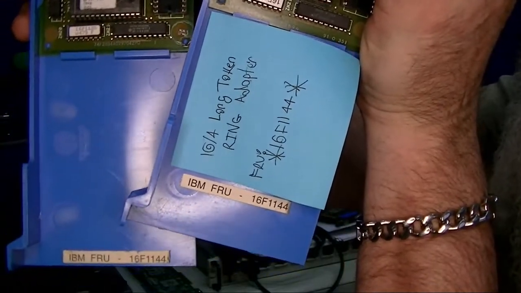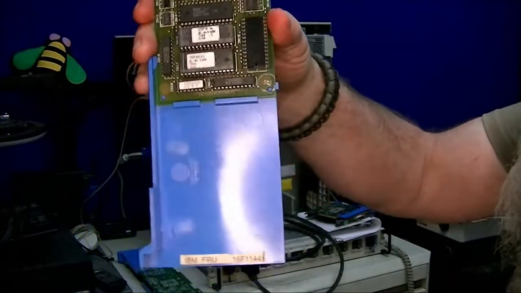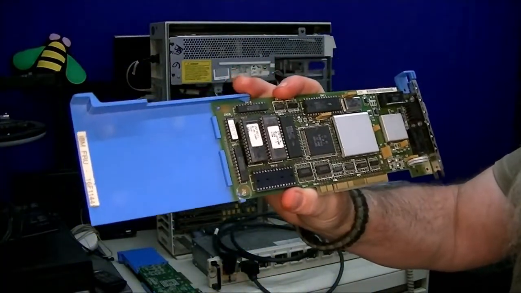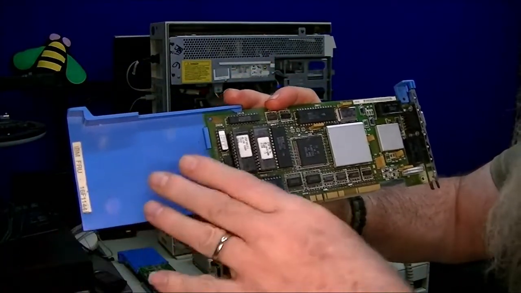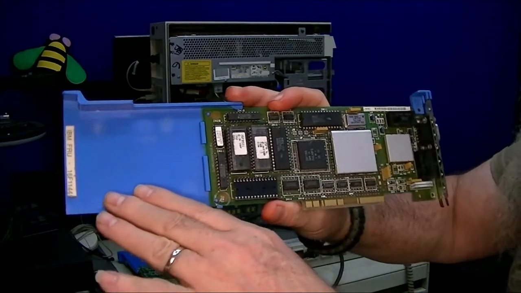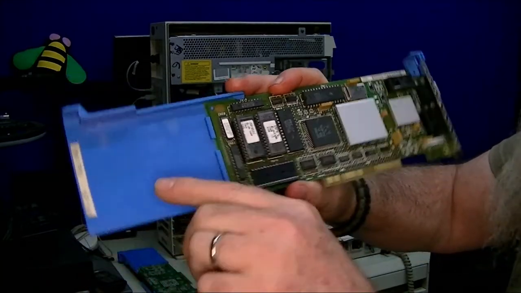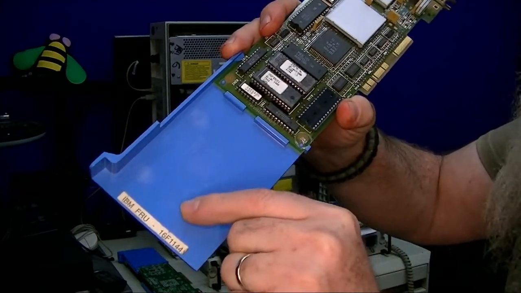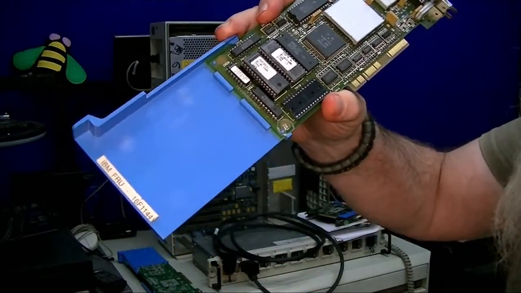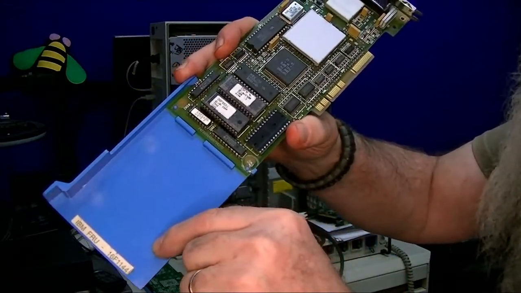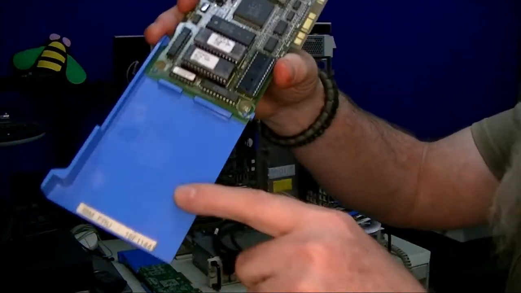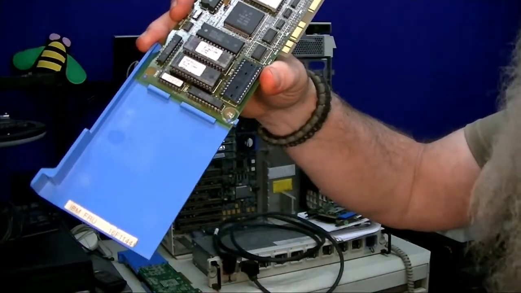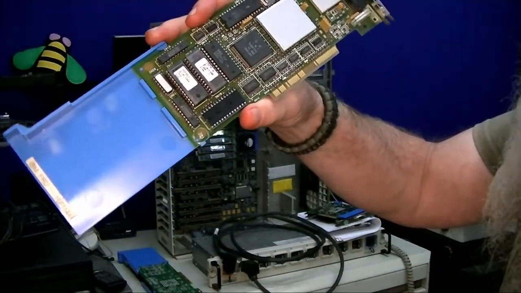That was so the engineer knows that if he or she has an adapter that goes bad, this is what to order to get an exact replacement. And IBM had engineering changes as well: if you find this FRU in the field, replace it with this FRU.